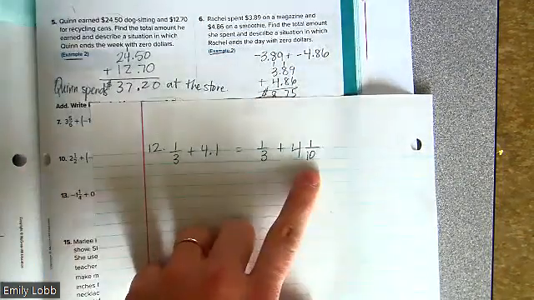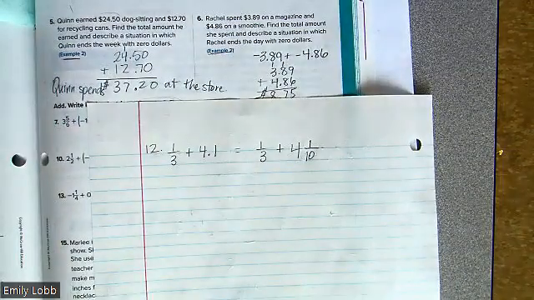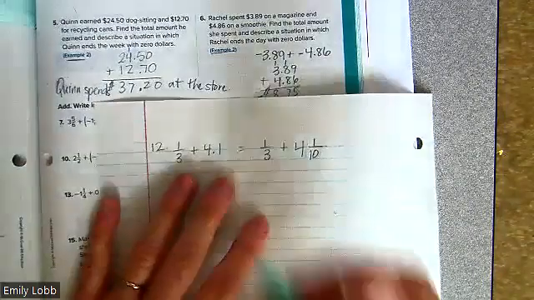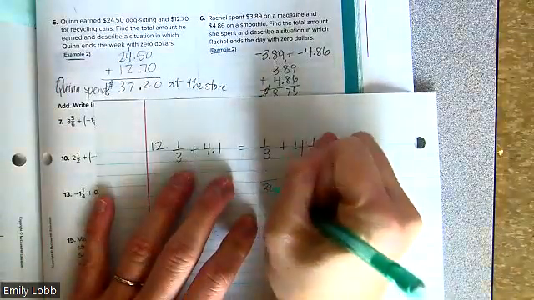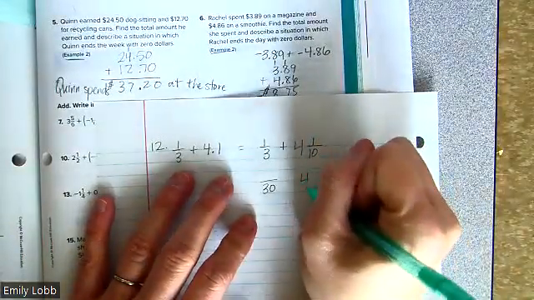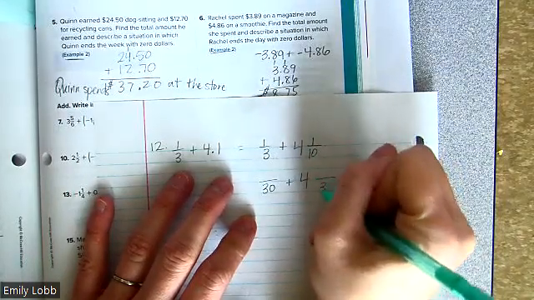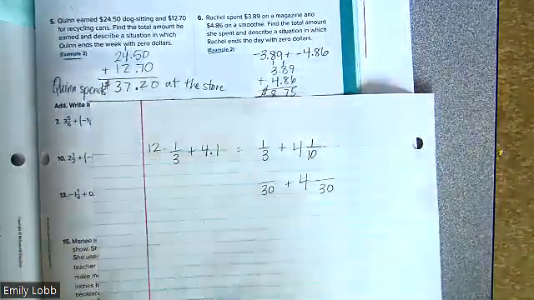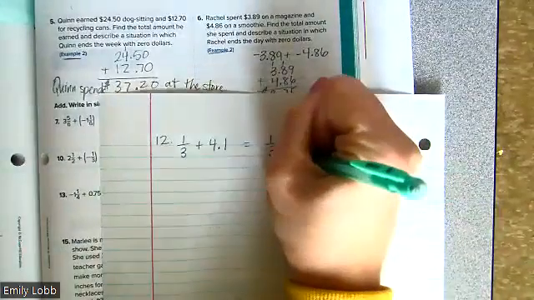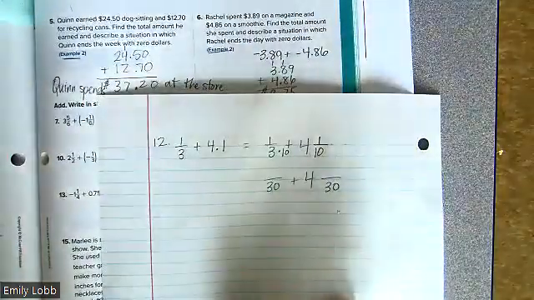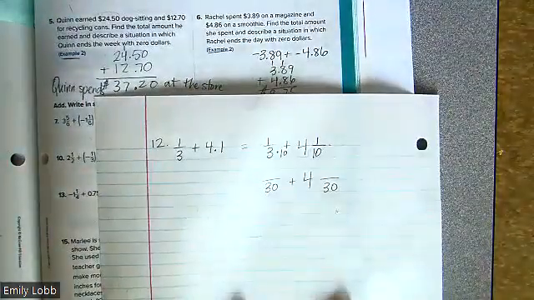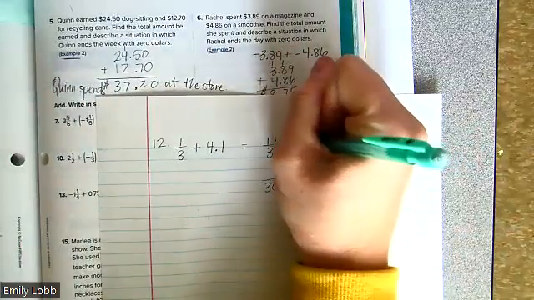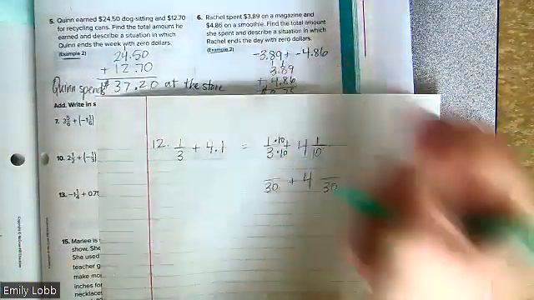Now we need a common denominator. What's common between 3 and 10? 30. So we need something over 30 plus 4 and something over 30. 3 times what is 30, Tanner? If we multiply the 3 by 10, what do we have to multiply the top by? 10.